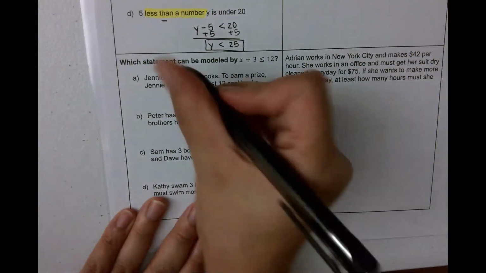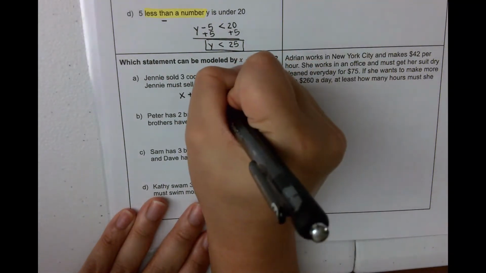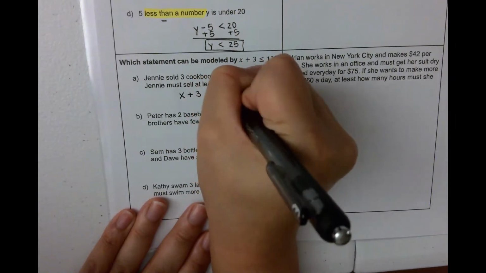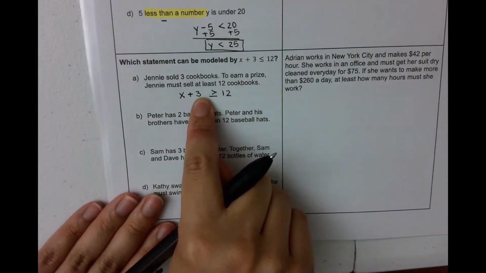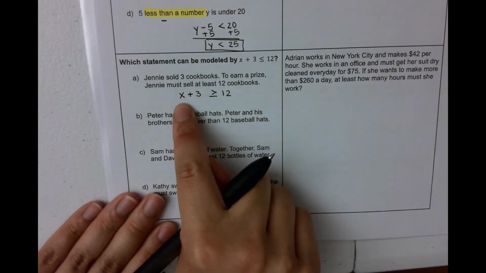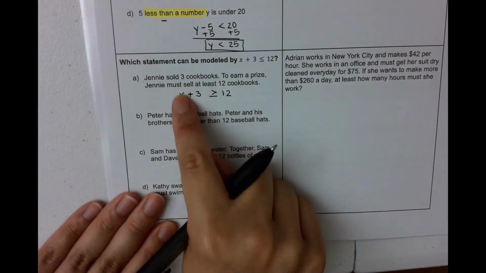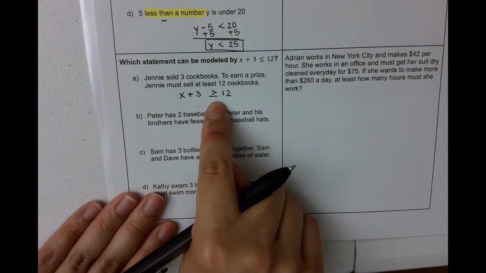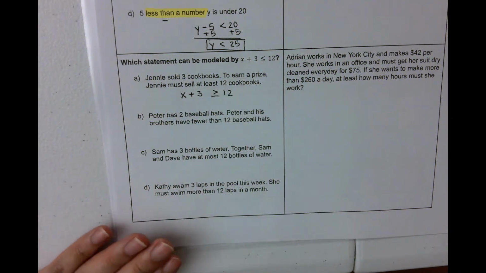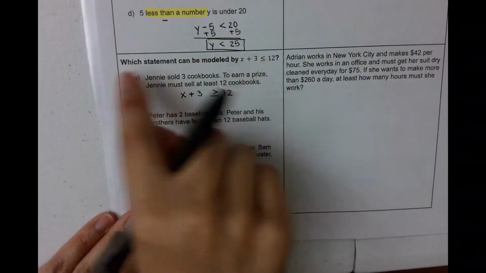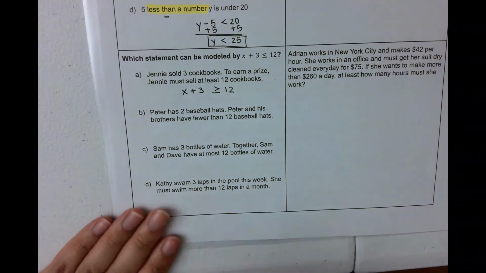So that means what she sells has to be greater than or equal to 12, right? So the 3 is what she already sold, the x is how many more she still needs to sell, and that has to be greater than or equal to 12, because she has to sell at least 12. That doesn't match, so it's not A. So let's look at B.